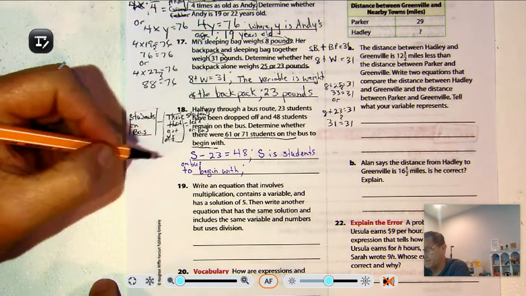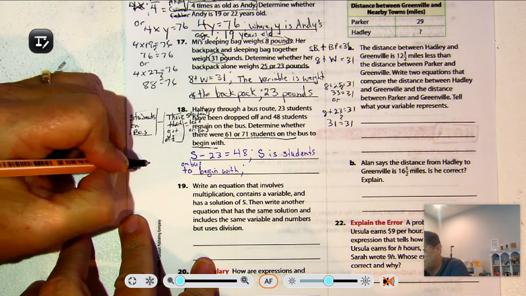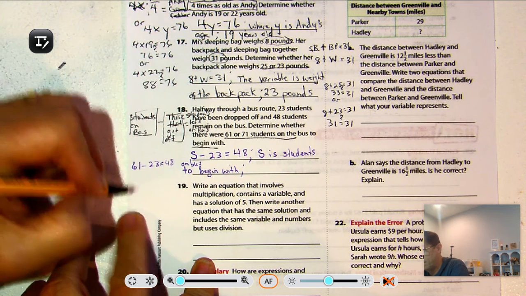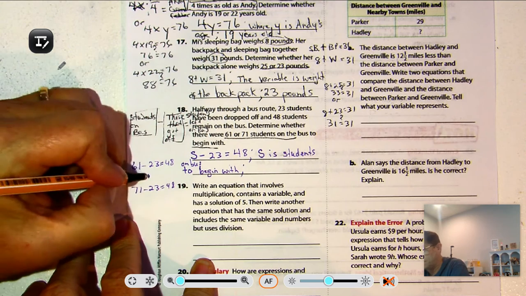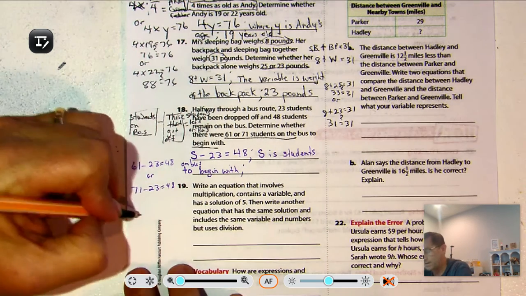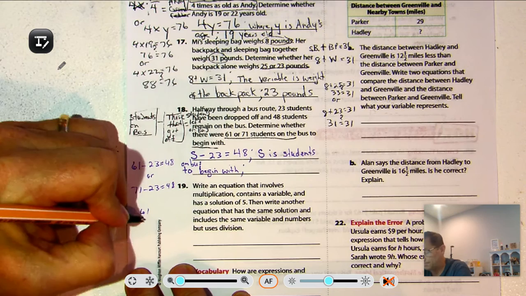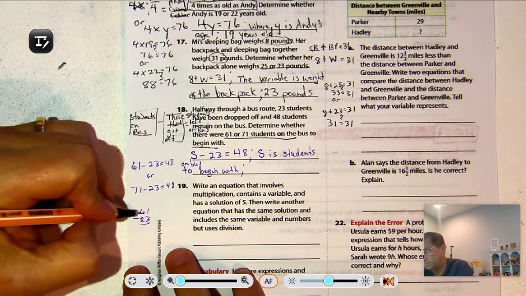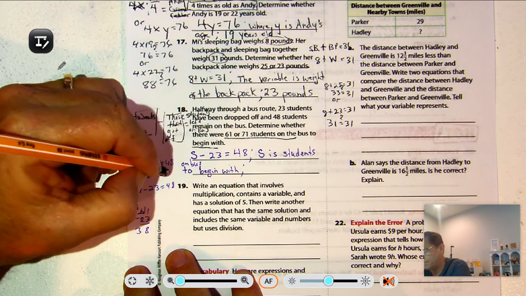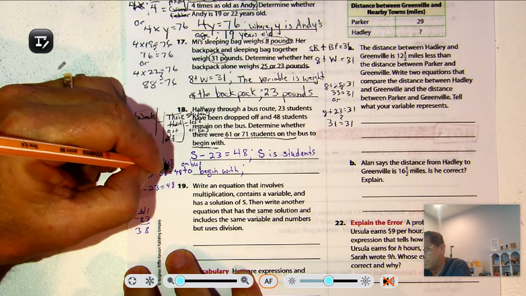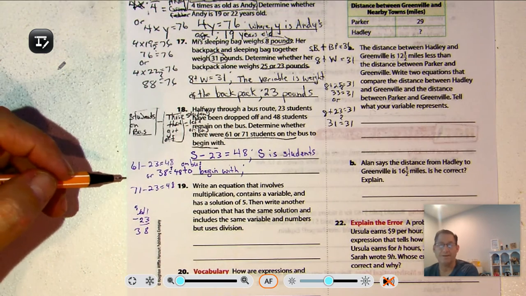All right, we have to find out, is it 61 or 71? All right, 61 minus 23. Can't take 3 from 1. Let's regroup. That gives me 38. Well, 38 doesn't equal 48, right?